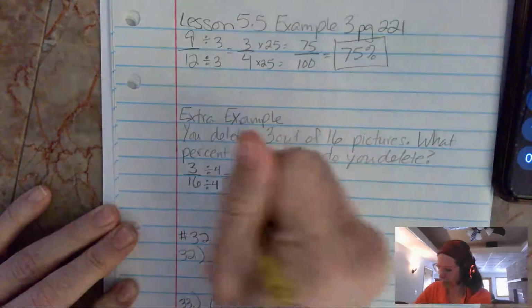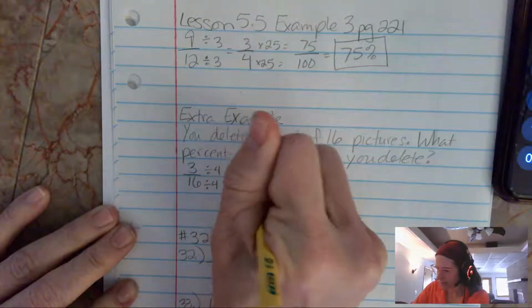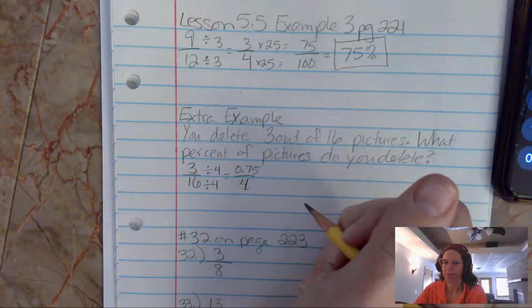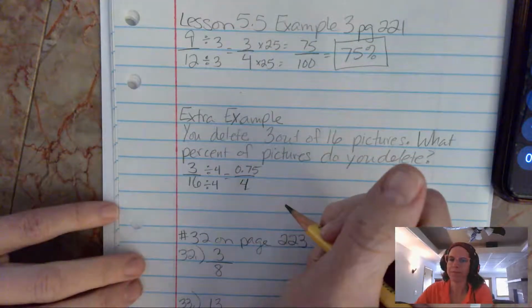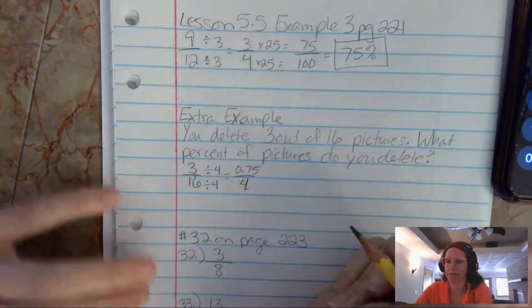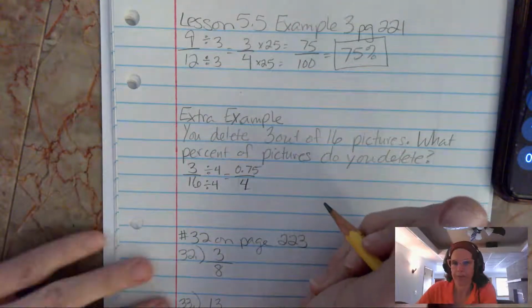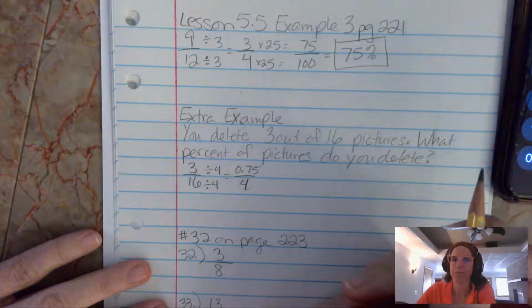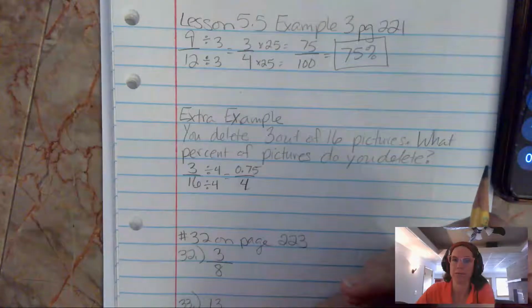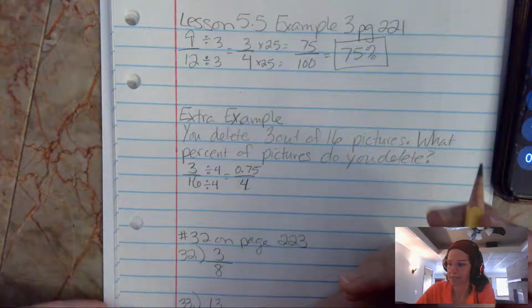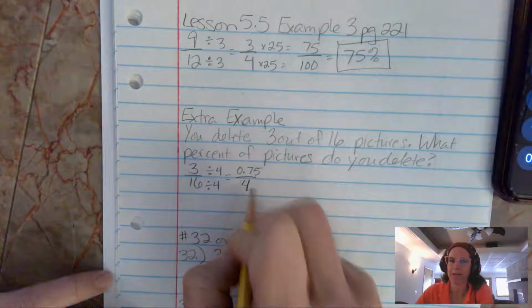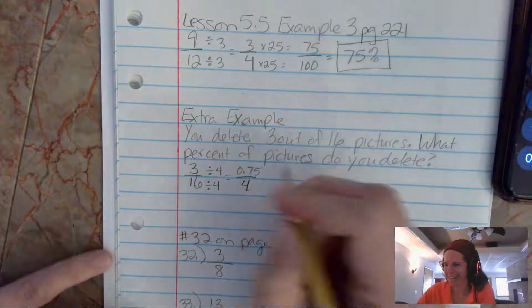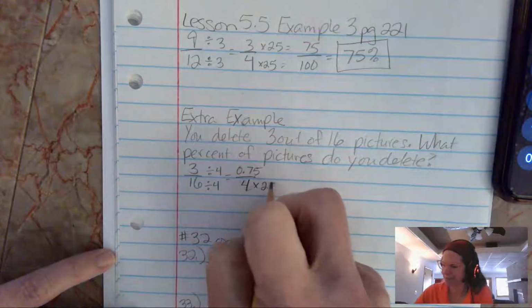Now, I know, and hopefully you know, that decimals and fractions normally are not part of the same thing. But when we're trying to calculate percent, sometimes it's a necessary evil, as long as you don't leave them there. So I still have not answered the question, out of 100, how many pictures did I delete? That's my percent. What percent of pictures did I delete? From 4, I need to multiply up to get to 100. 4 times what equals 100? 25. You got it. 4 times 25.